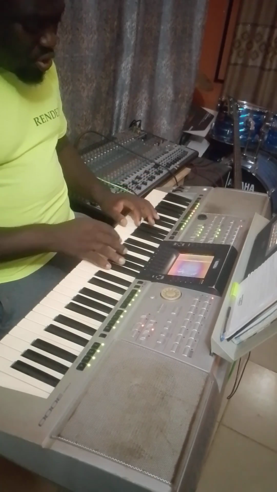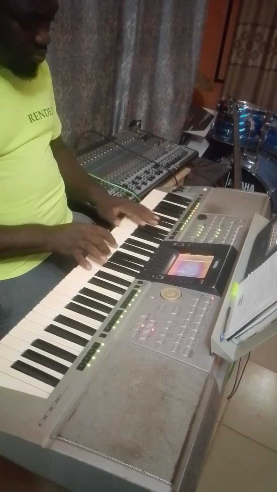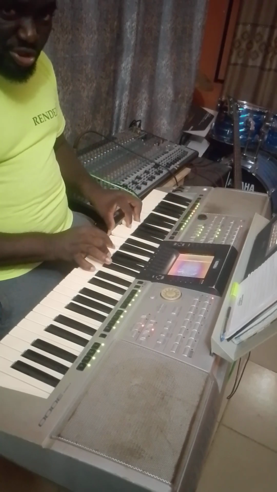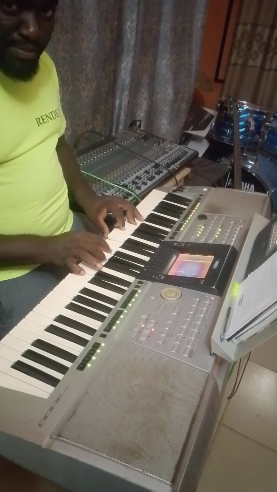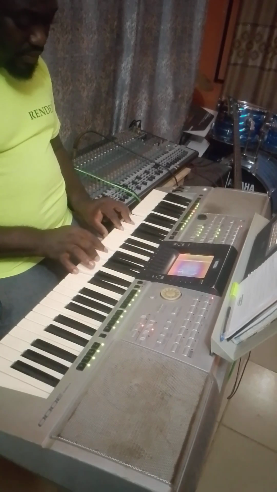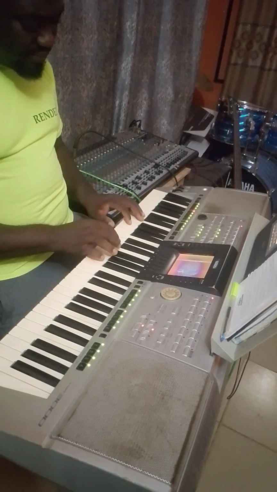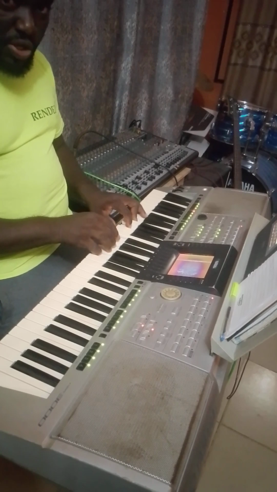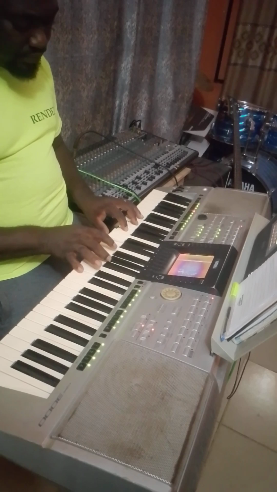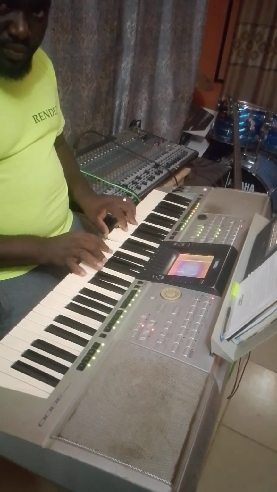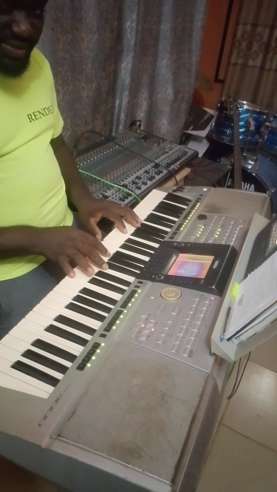For instance, your 1 is a major triad. Your 2 is a minor triad. Your 1, the chord is 1 3 5. Your 2, the chord is 2 4 6. Your 3, the chord is 3 5 7.